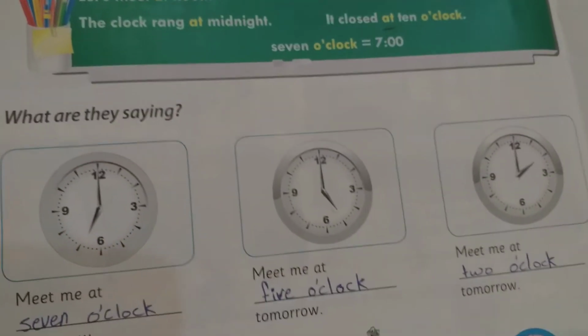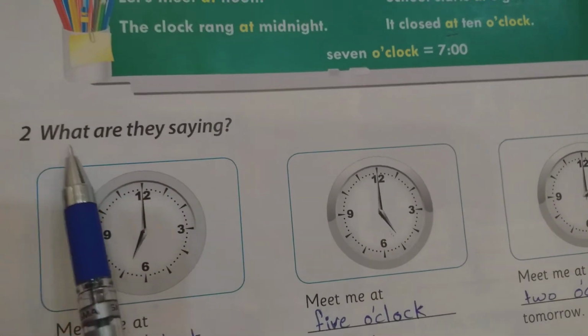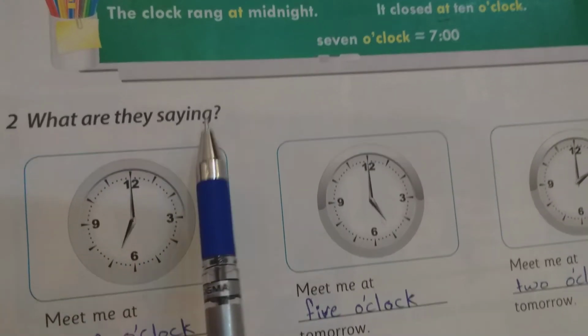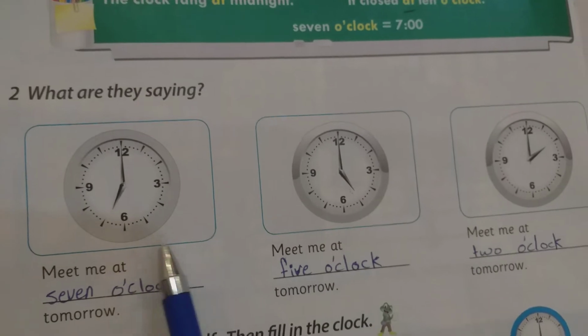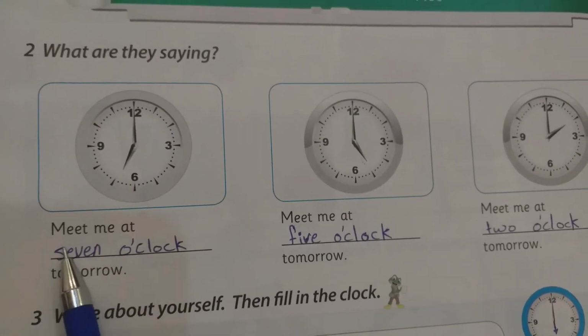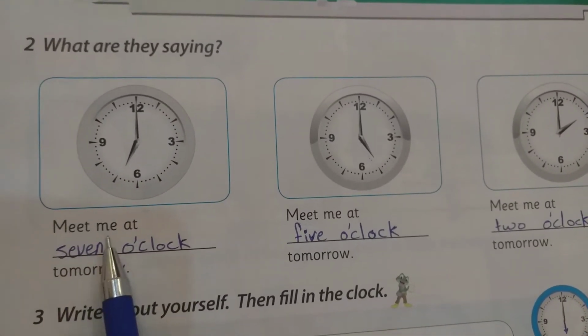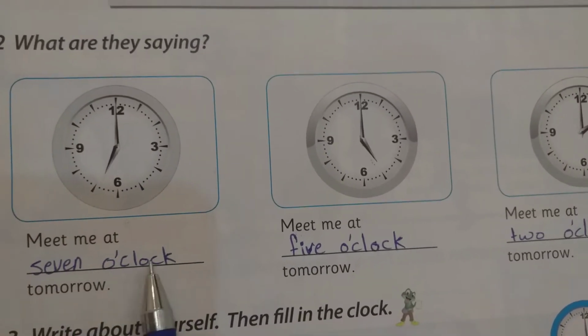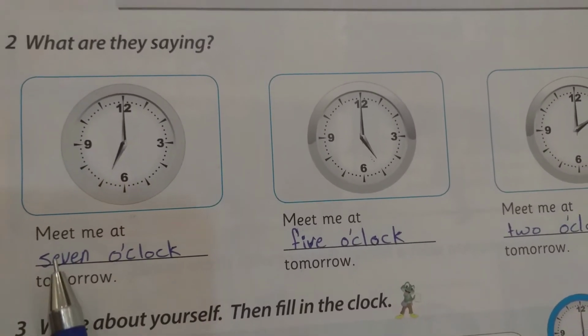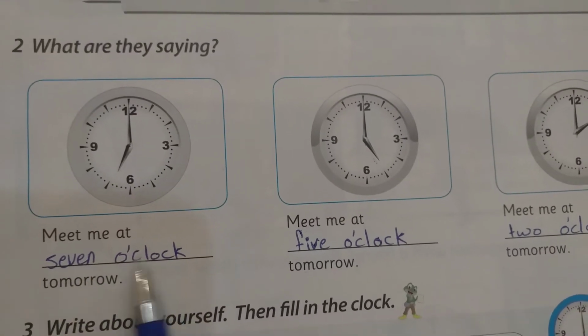Okay, now move to question number 2. What are they saying? Here we have 3 clocks. Let's read the first one. Meet me at 7 o'clock tomorrow.